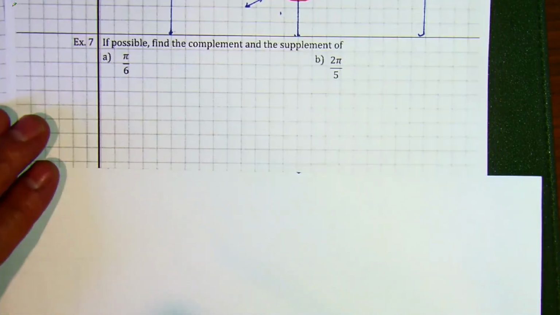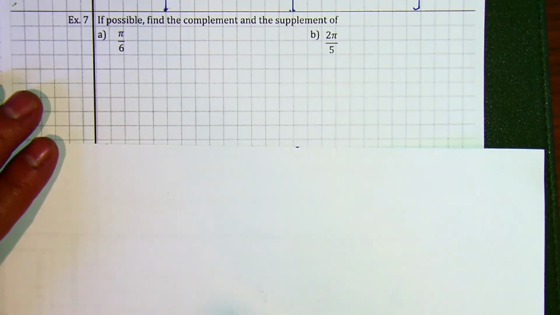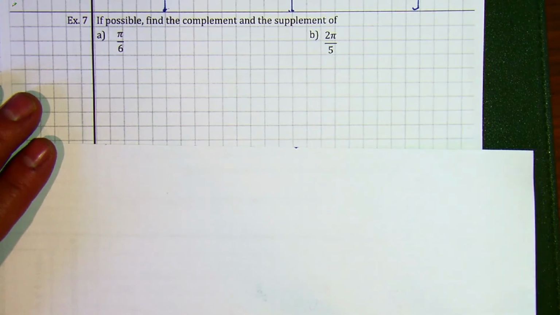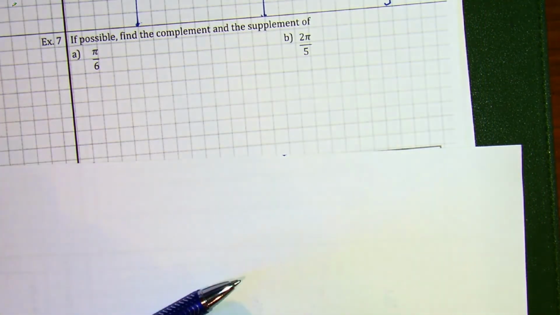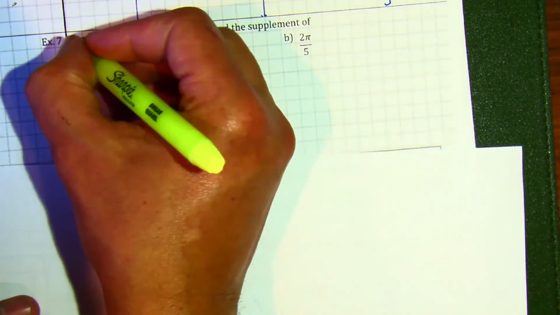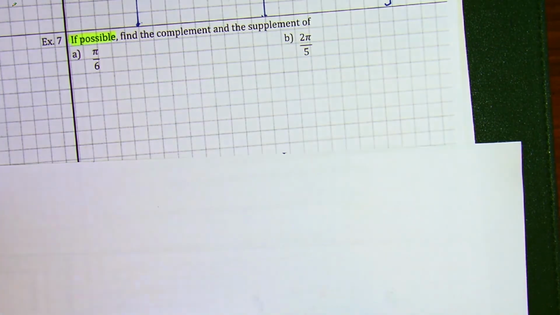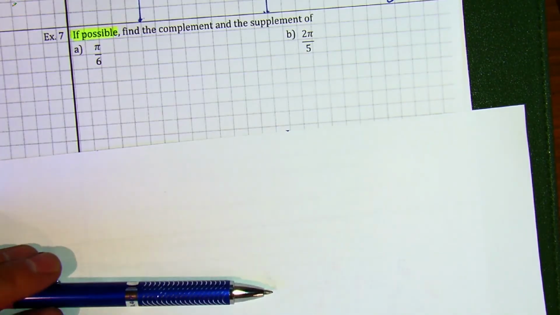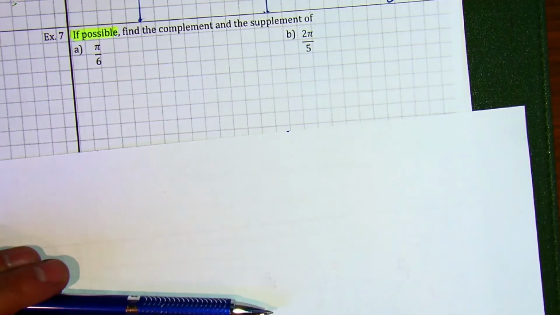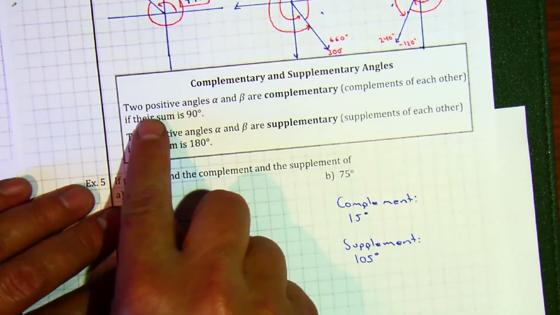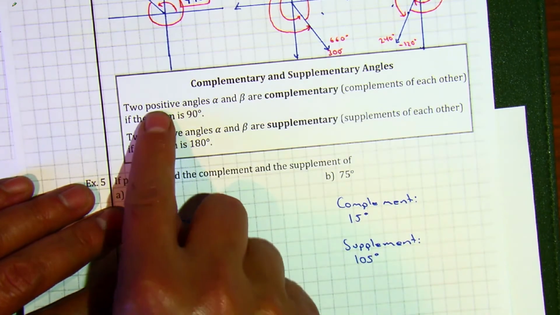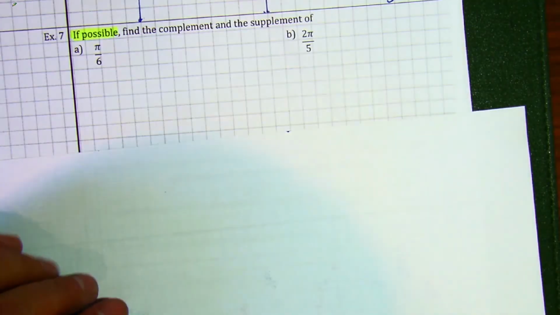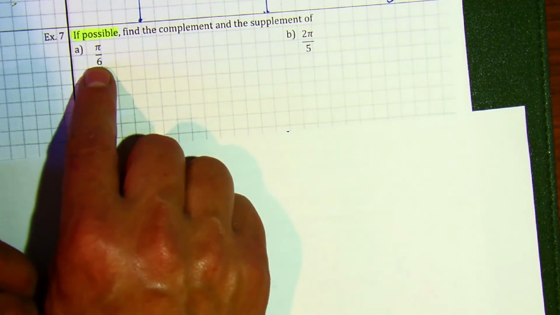Example number 7. If possible, find the complement and the supplement of pi over 6. Now remember, why does it say if possible? That is the question. Well, if you go back to your definition for complementary and supplementary angles, they must be both positive. Two positive angles. So therefore, is there an angle?